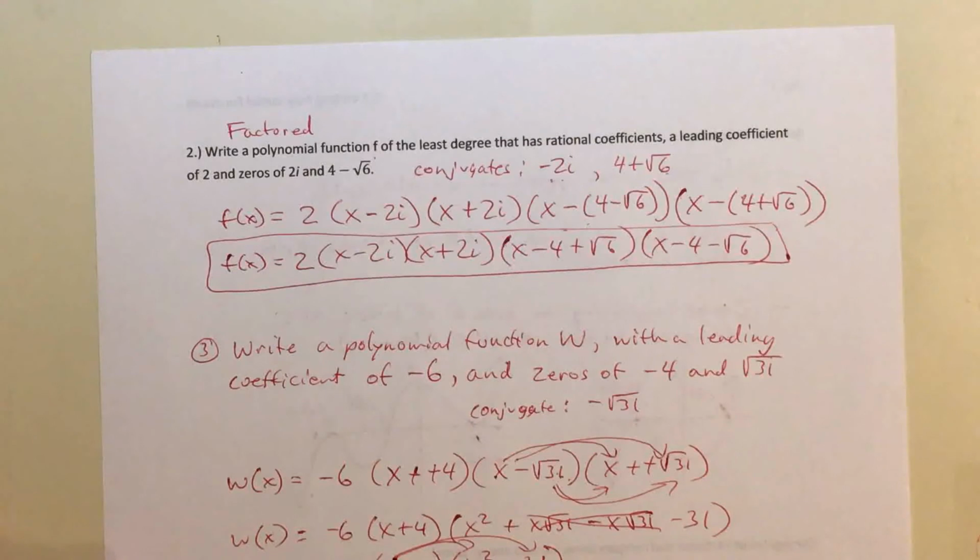So on my next line, as I multiply things out, I'm going to write them in the proper order in descending degree. So we get W of x equals negative 6x to the third. And I'll go ahead and do the x squared. Negative 24x squared, now the x. Positive, what is that, 186x.